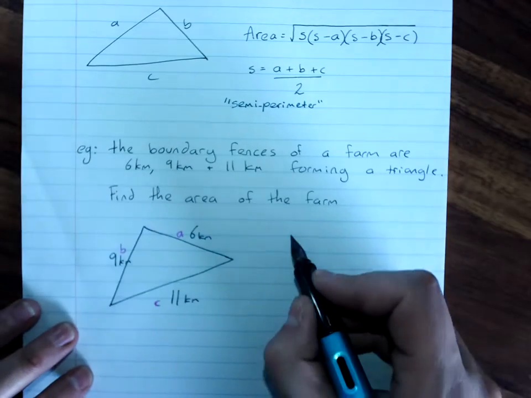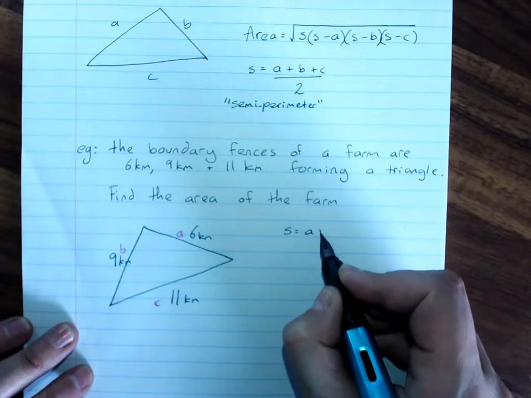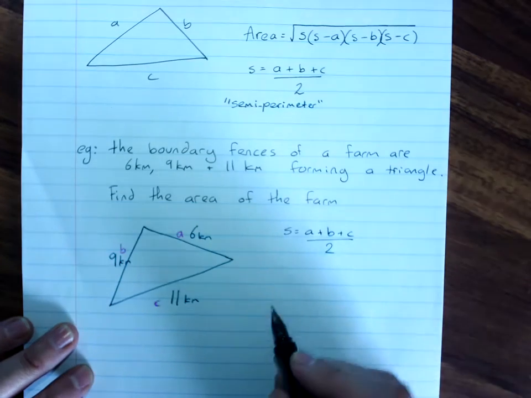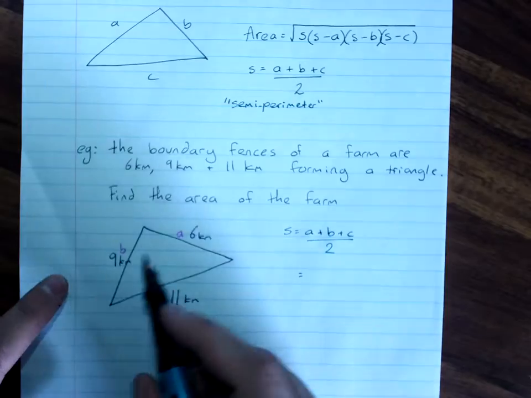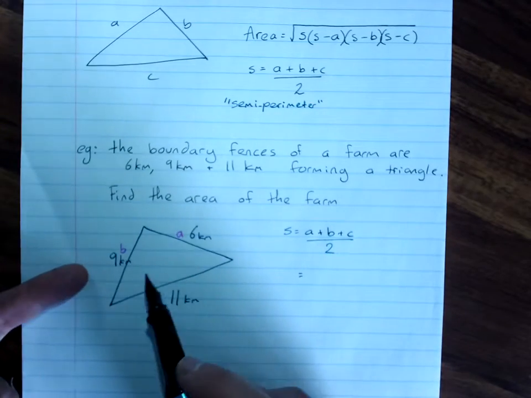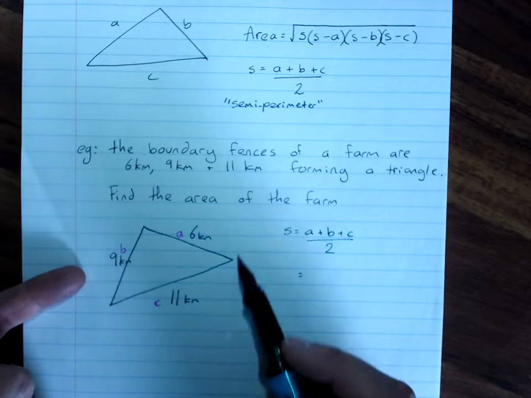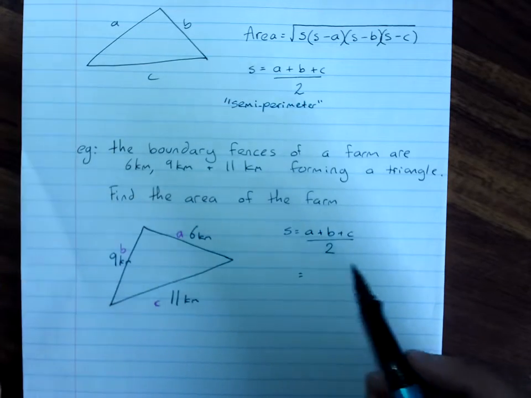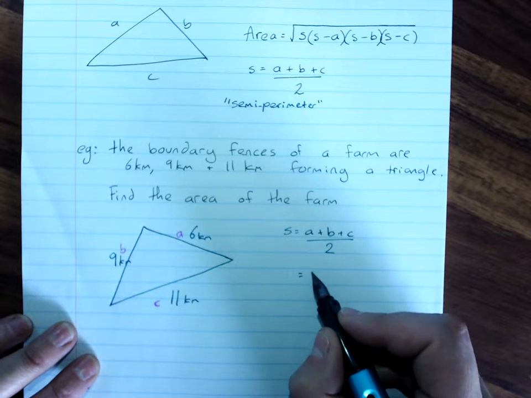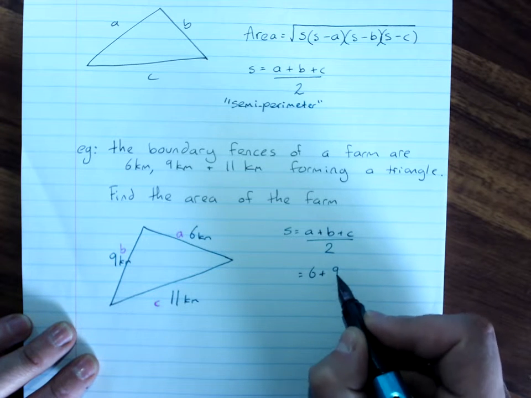You start by finding S. You write the formula for S. You substitute in your values. Now, again, you can get away without writing 6 plus 9 plus 11, honestly, because it's pretty obvious. But we might as well do this perfectly.